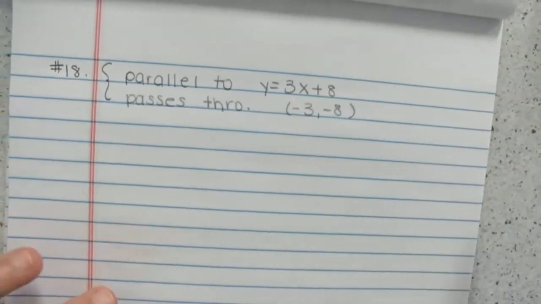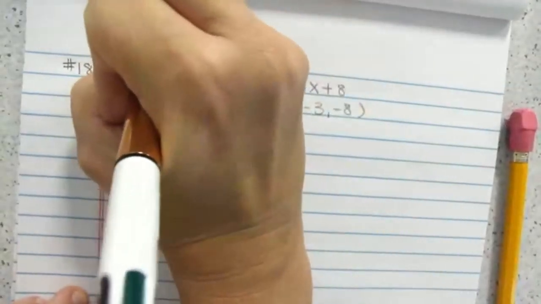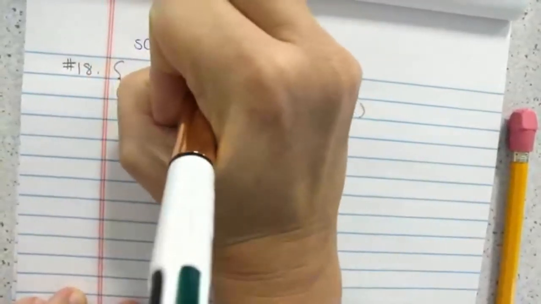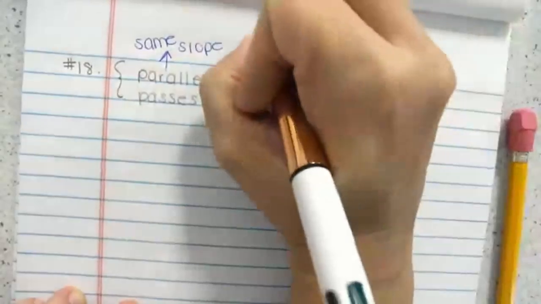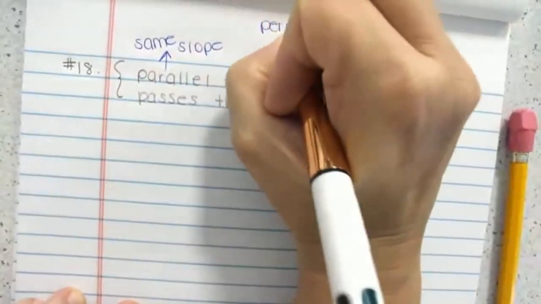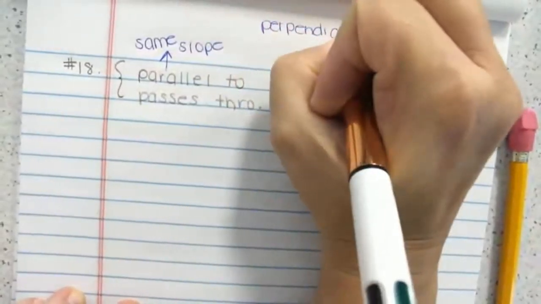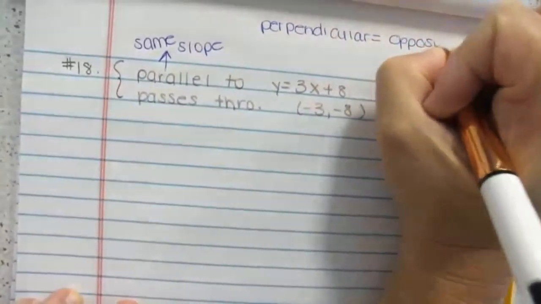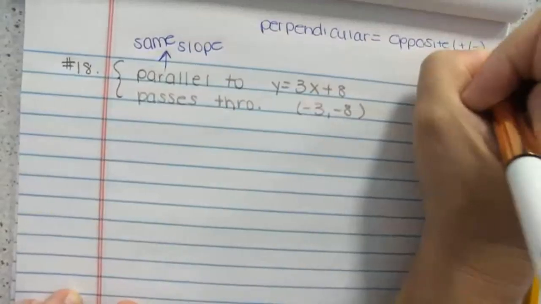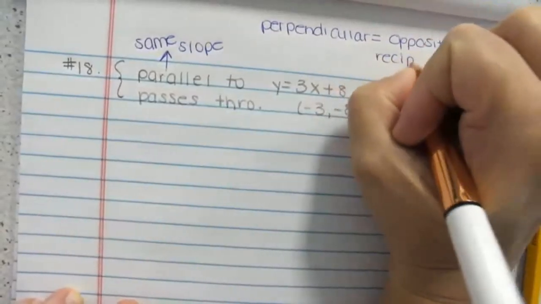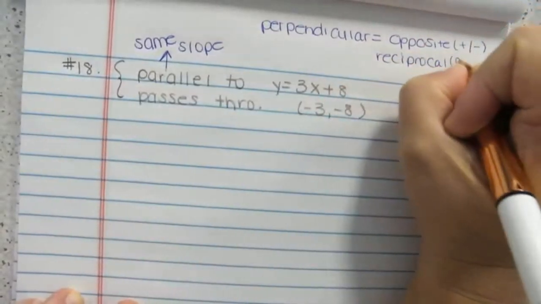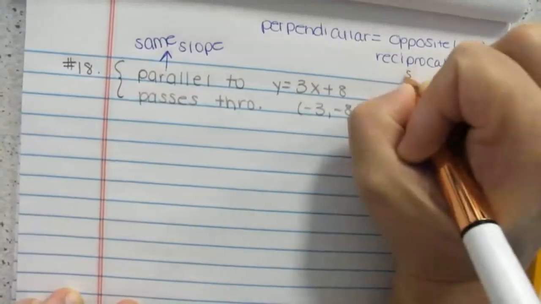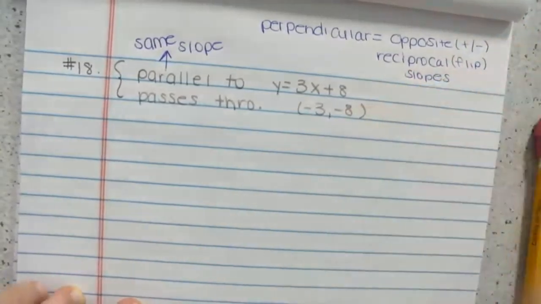All right, so parallel we know means it has the same slope. If yours says perpendicular, remember that perpendicular means opposite sign, so one's positive, one's negative. Reciprocal, which means you're going to flip your fraction. Slopes.